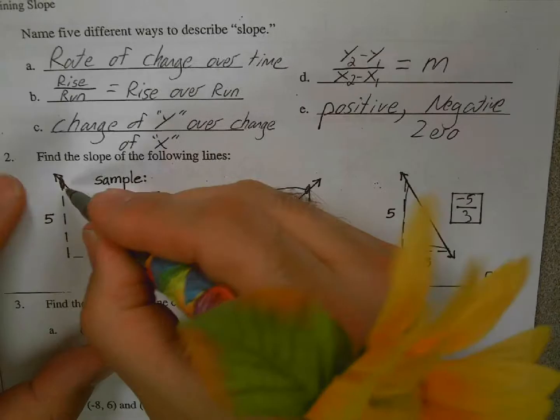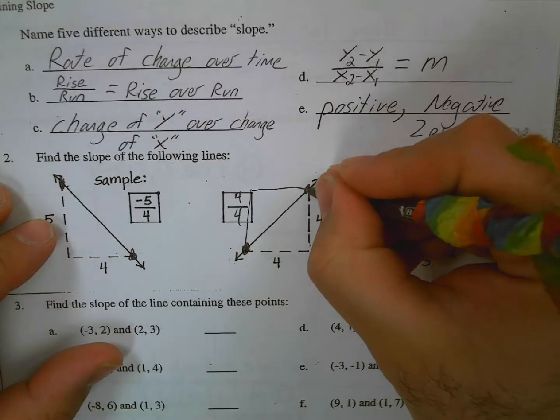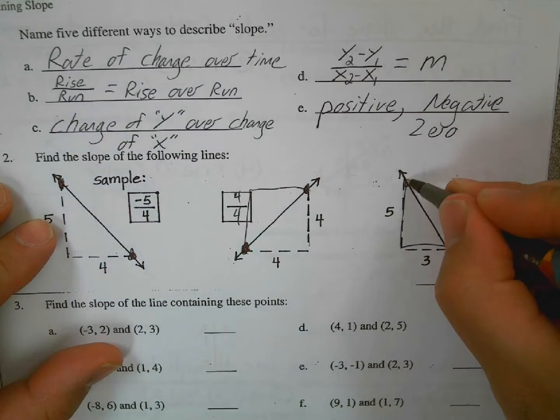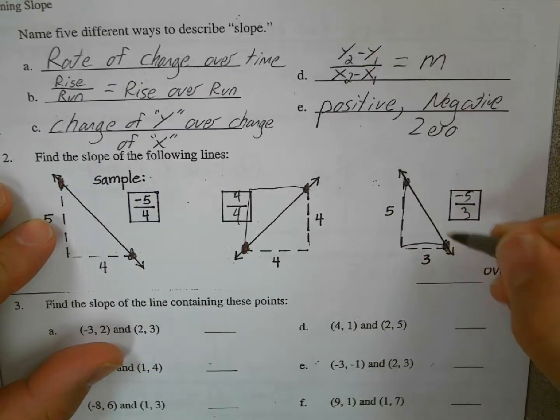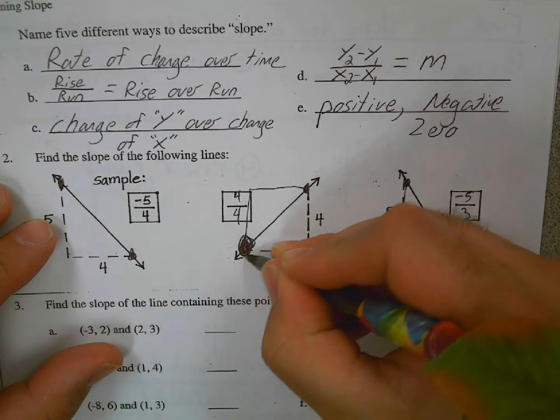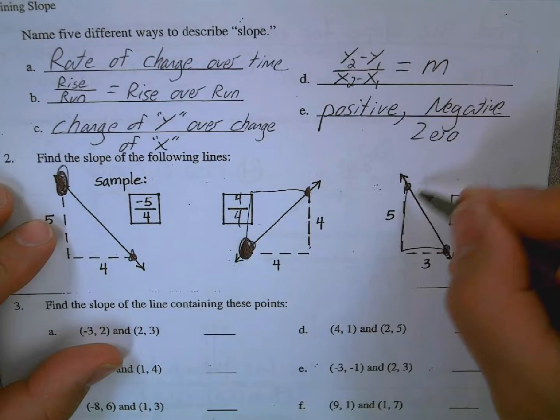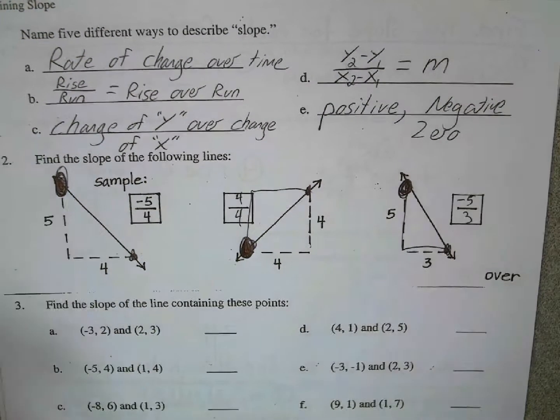Always start from the point at the top. All right? Or the point on the left. Start with the point on the left. That would be the best. So this is my point on the left. All right? And we'll have some practice with that.